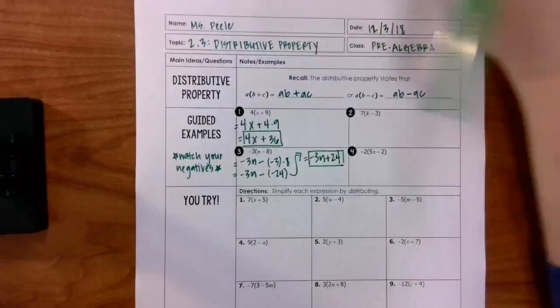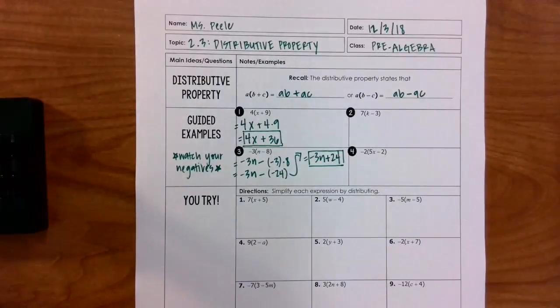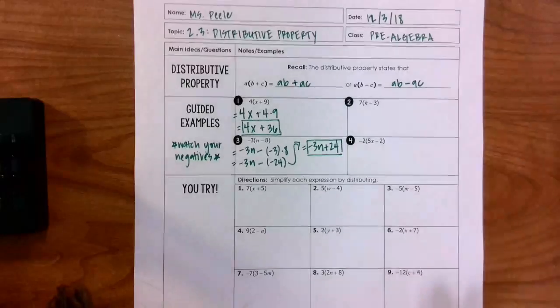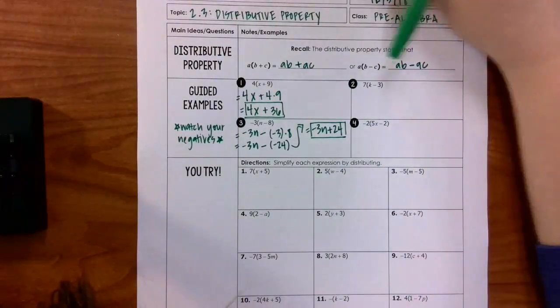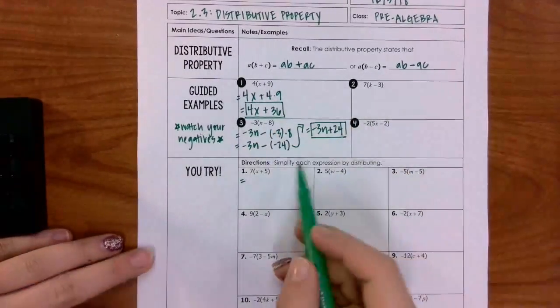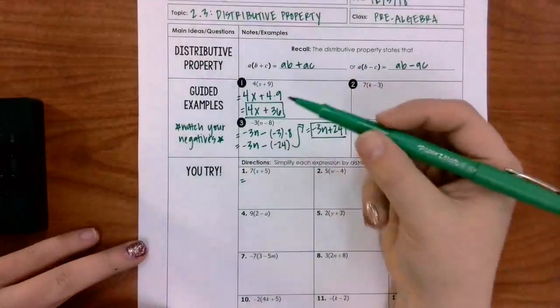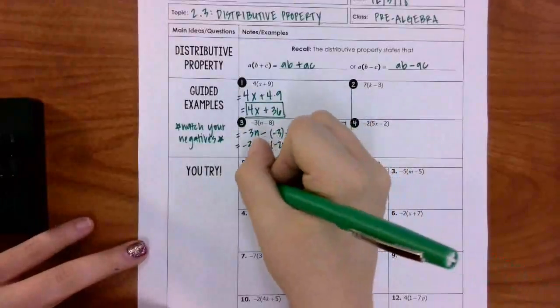Now, let's see what's going on with the rest of these notes. These should feel relatively easy, I hope at least, because they're kind of a review from before. So if I'm looking at number 1, I'm going to do the same thing. Remember, read the directions: simplify each expression by distributing. It's extremely important that you show all of your work. If you're not showing your work, you're not going to get credit.